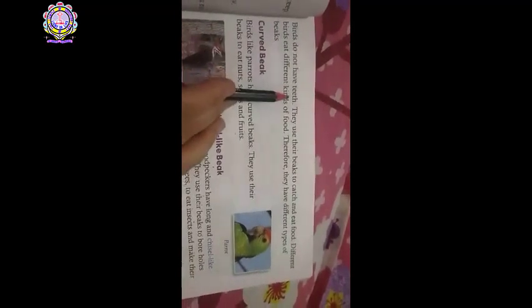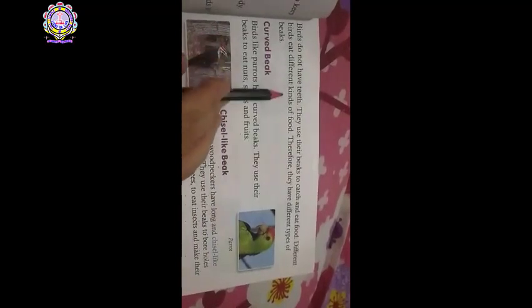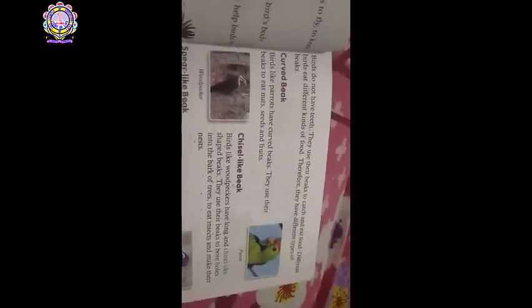Birds do not have teeth. They use their beak to catch and eat food. Different birds eat different kinds of food. Therefore, they have different types of beaks. We know that birds do not have teeth, so they eat food by the beak. According to their eating habit, they have different types of beaks. The beak helps the bird to eat the food. Curved beak.